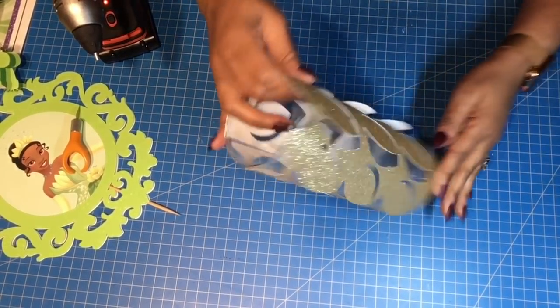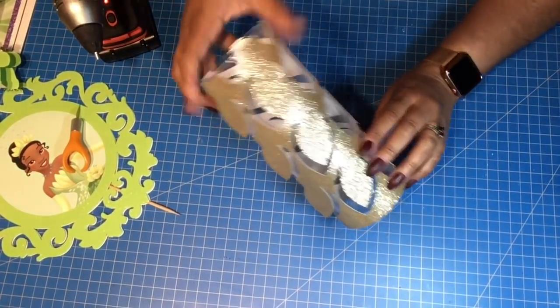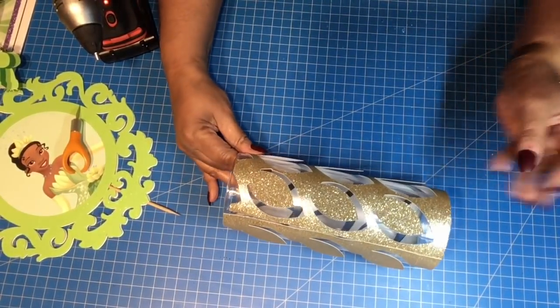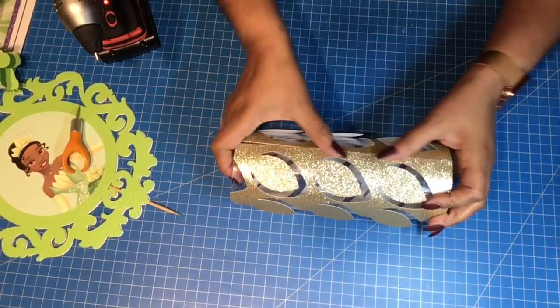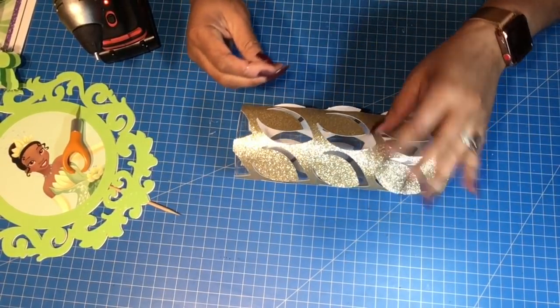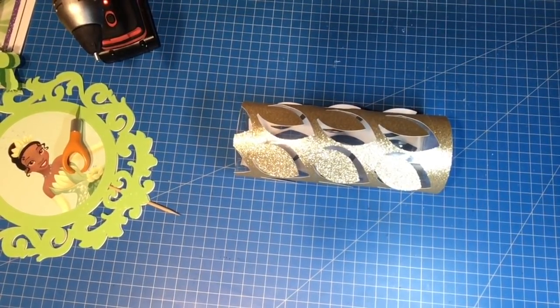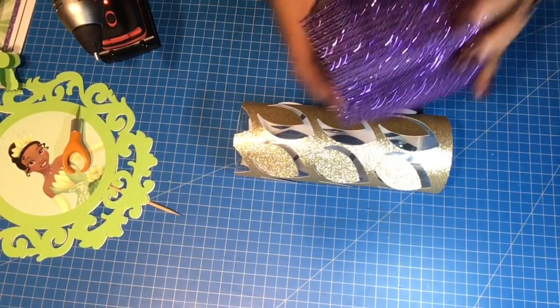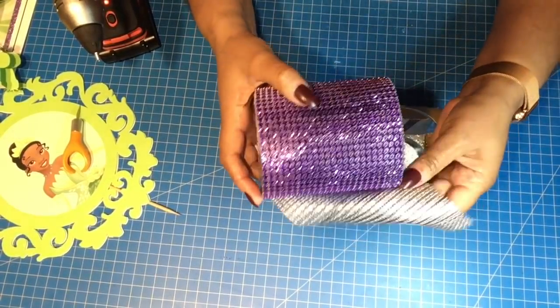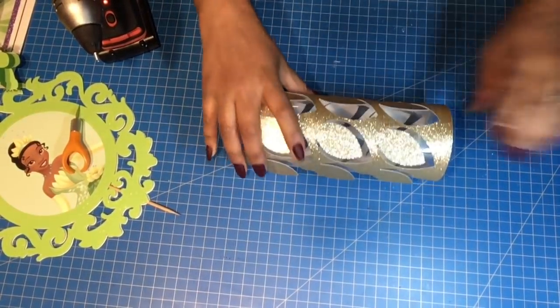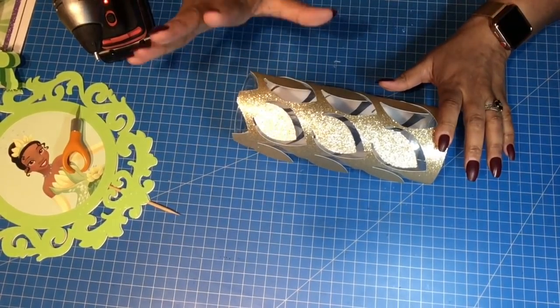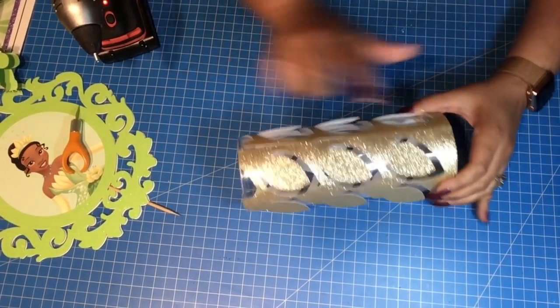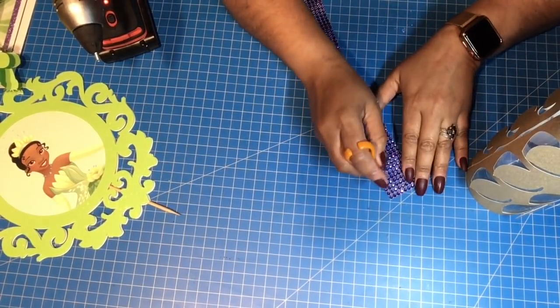Okay, now, once we're done with that, you see your vase. It will come along, you'll see. And then what I do is, I will grab my bling roll, and I'm just going to add 3 rows on the top, bottom, and on the side. I'm going to cut just 3 rows.